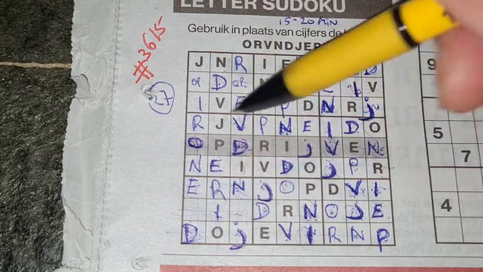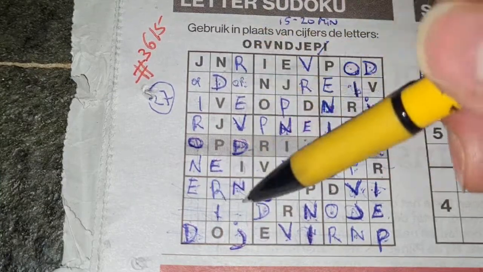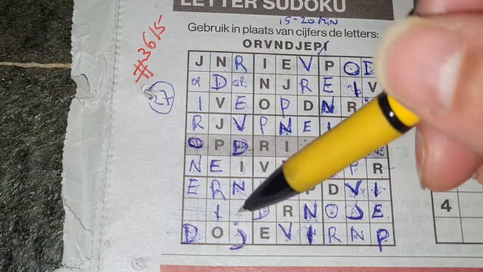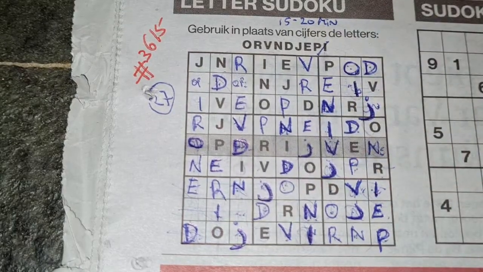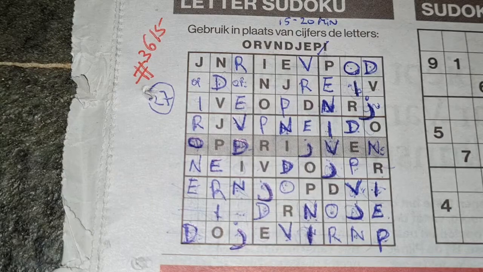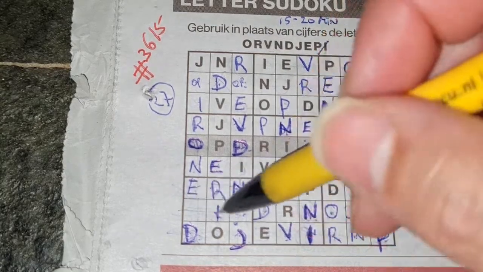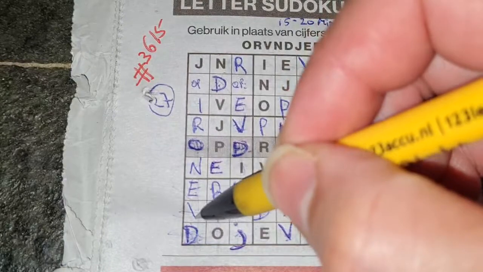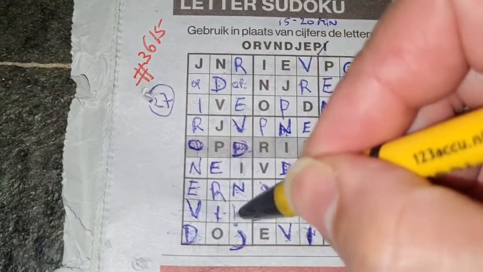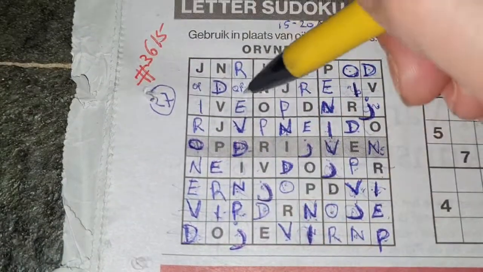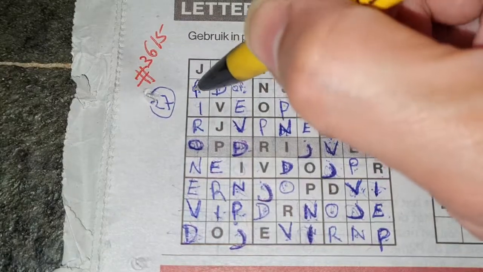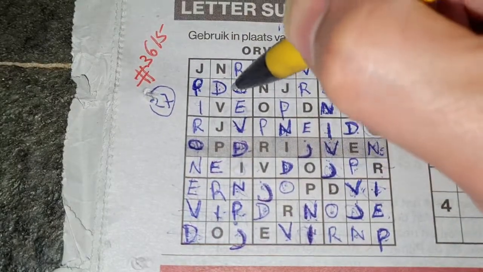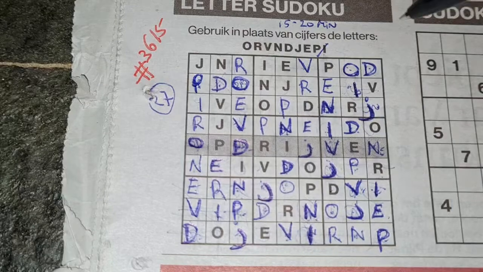Anyway, almost finished. Well, four missing letters. The P is missing, and the V is missing. We see here V, no V there. V should be here, and the P goes there. Now we have a P here, so this box can't be P anymore. That box should be a P, and this box should be an O. Yes, finished in 16 minutes.